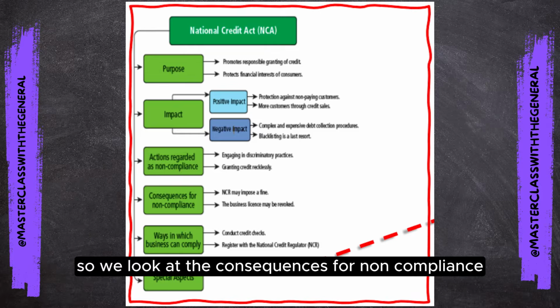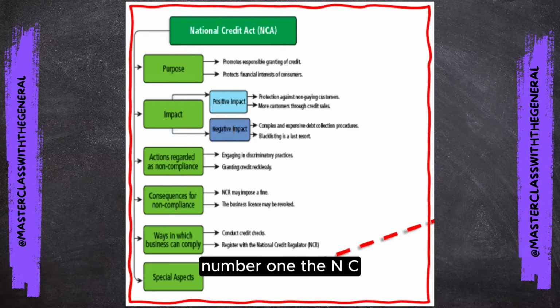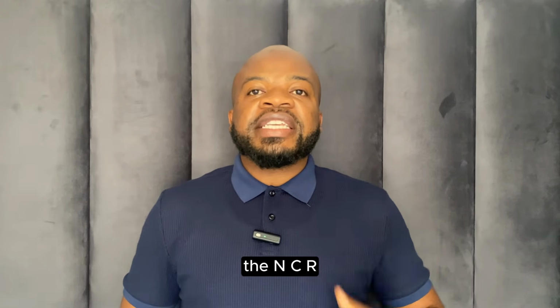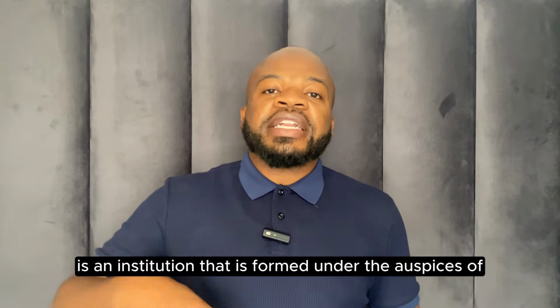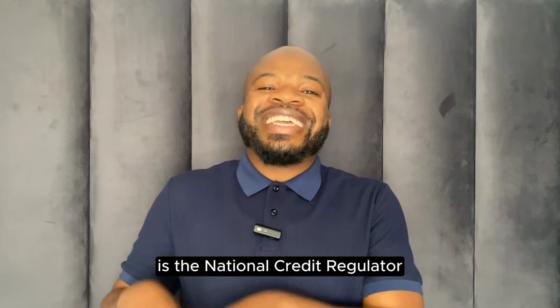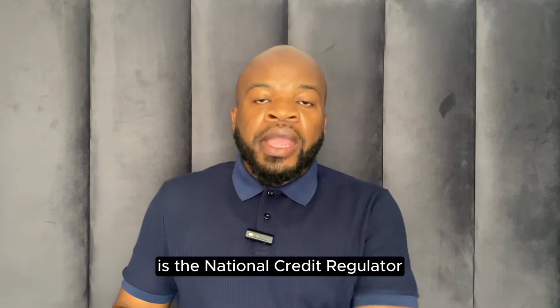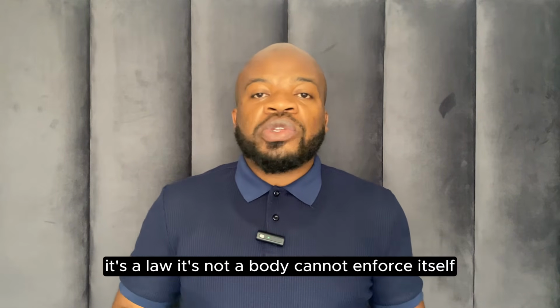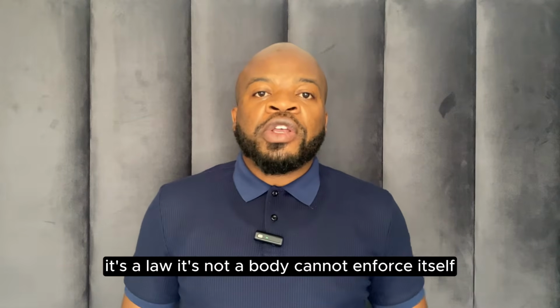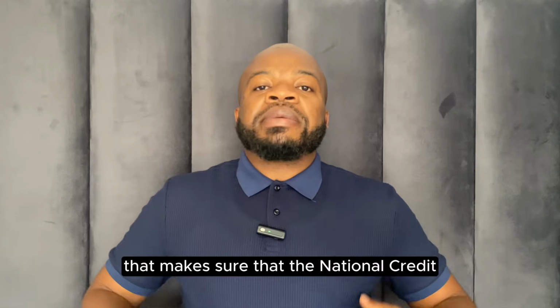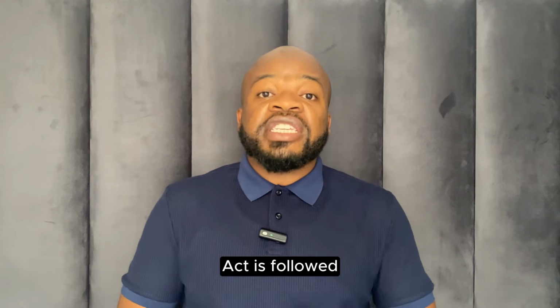Then what happens to those who don't comply? So we look at the consequences for non-compliance. Number one, the NCR may impose a fine. What is the NCR? The NCR is an institution that is formed under the auspices of the National Credit Act. It is the National Credit Regulator. Because remember, the Act is not a body, it's a law. It cannot enforce itself. So the National Credit Regulator is the statutory body that makes sure that the National Credit Act is followed.